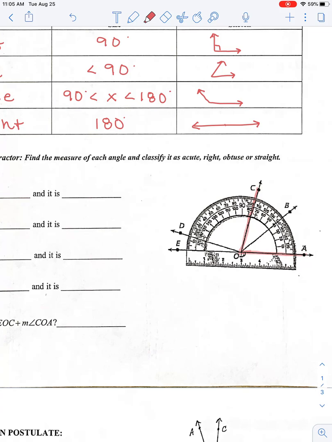Just by the look of it, what type of angle do we think that is? Is that going to be a right angle, acute, obtuse, or straight? You're right, it's an acute angle. Acute angle, so it means it has to be less than 90 degrees. And how do we figure that out?